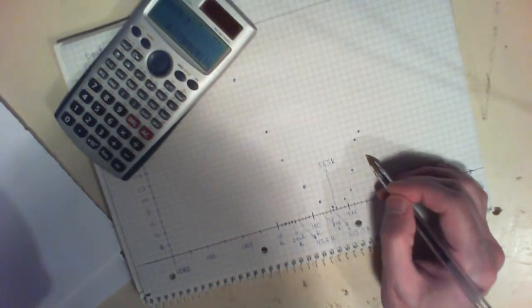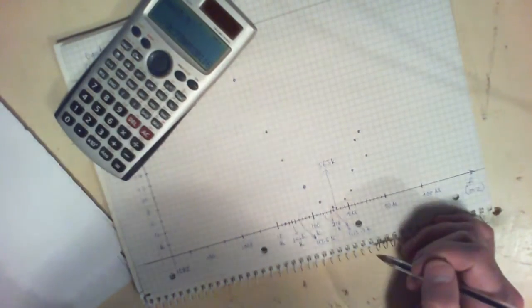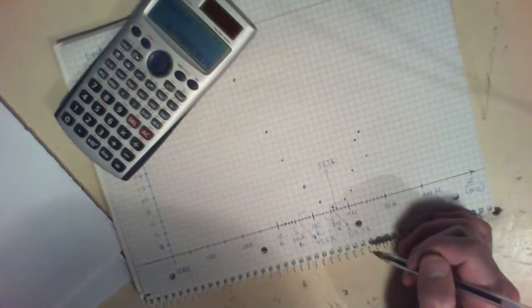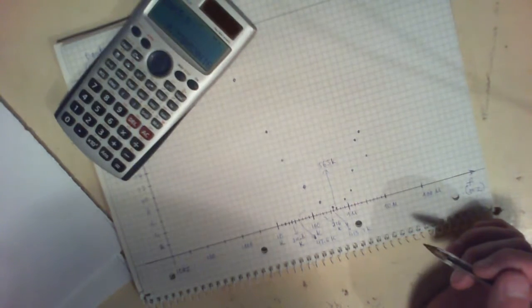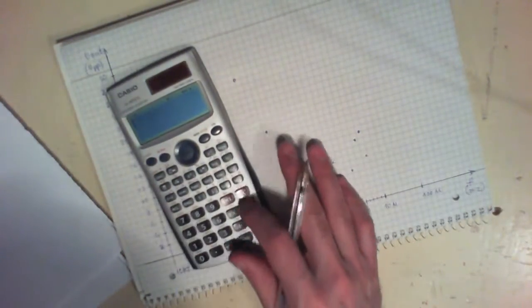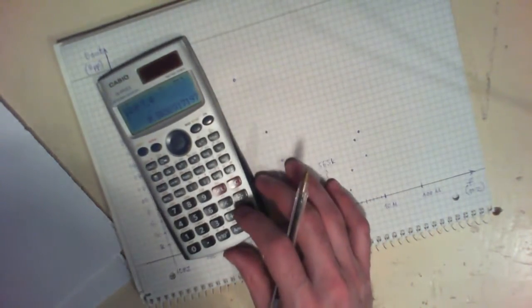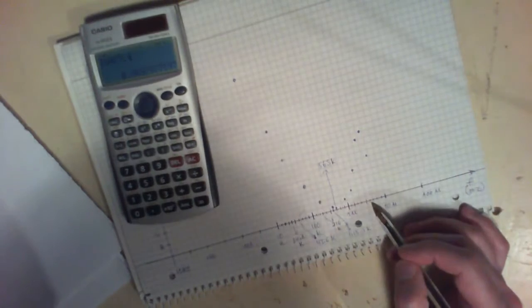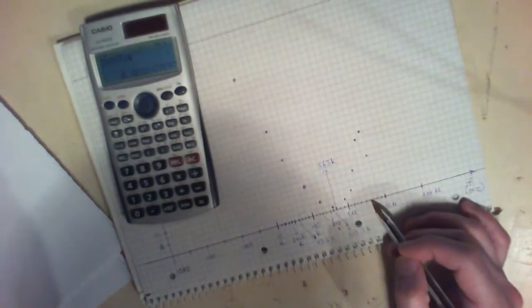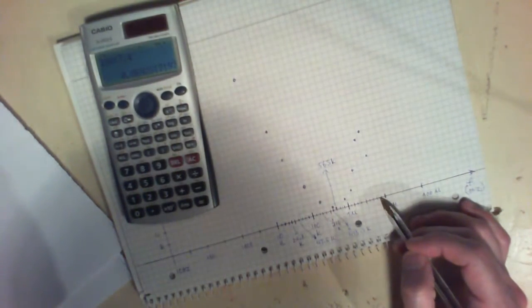And then at 7.4 megahertz, log of 7.4 is equal to 0.86.